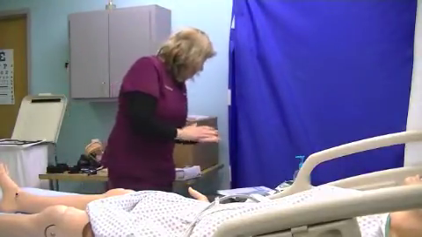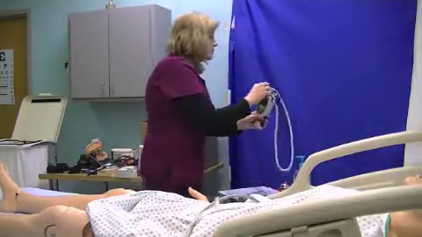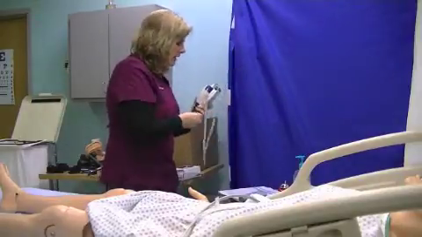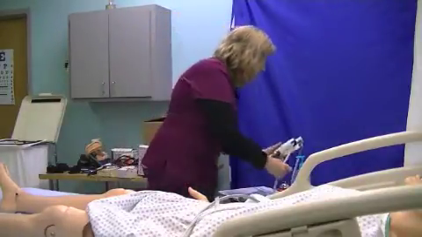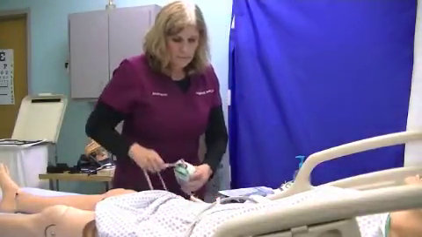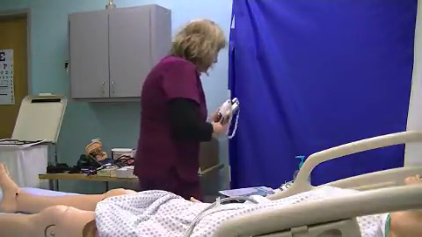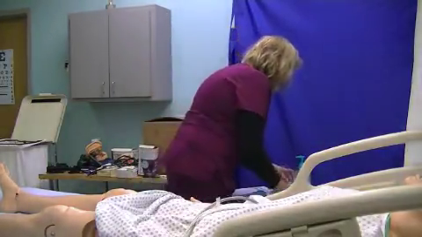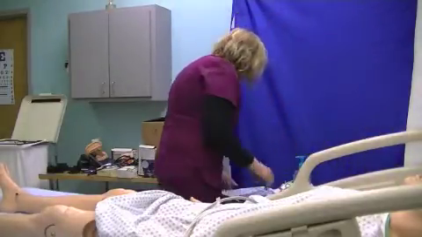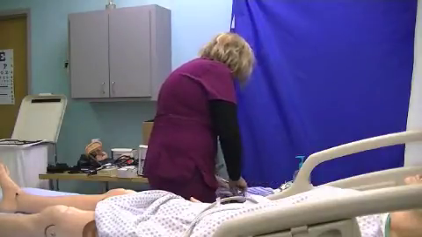I want to make sure I remove gloves and wash my hands. Now I'm going to make sure I clean the thermometer with the alcohol pad to make sure it's all nice and clean, both of them, the ones that I used. And we're going to put it in a charger, because a lot of them charge.